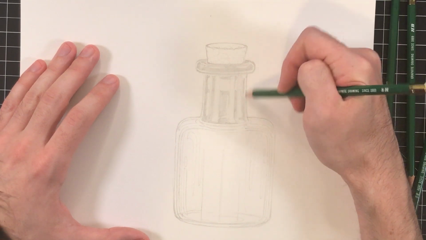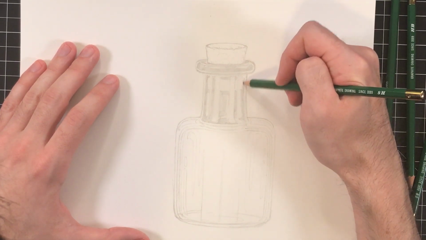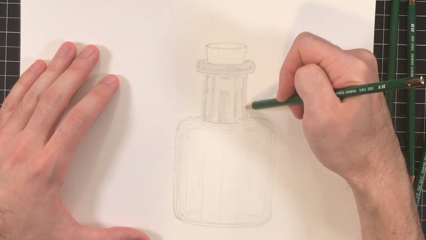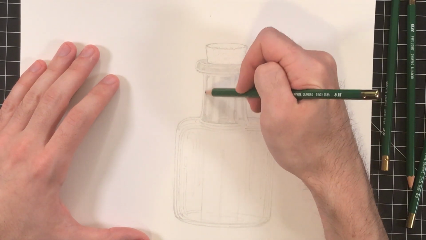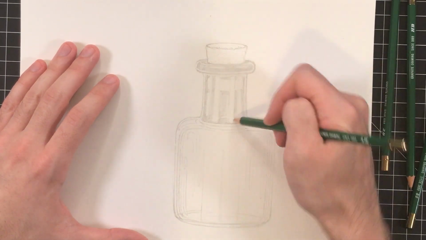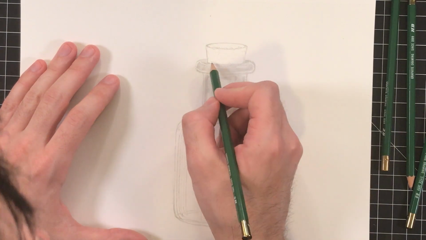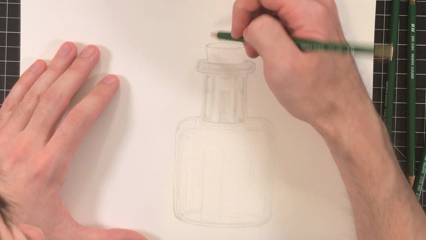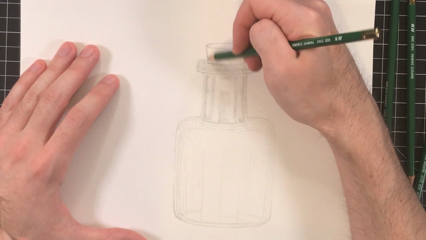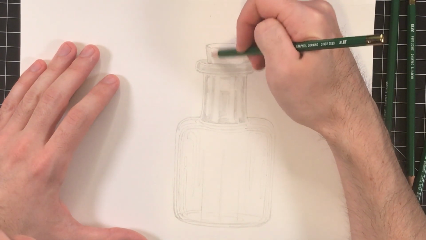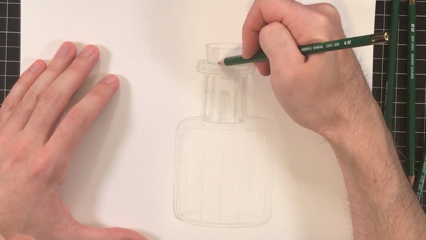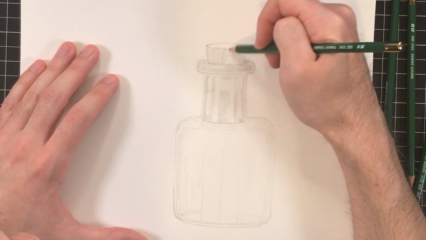Now, every time I build up another layer of value in this study, it's going to get just a little darker each time. And right now I can probably use the same pencil in building it up, but I'm going to apply just a little more pressure with each pass.